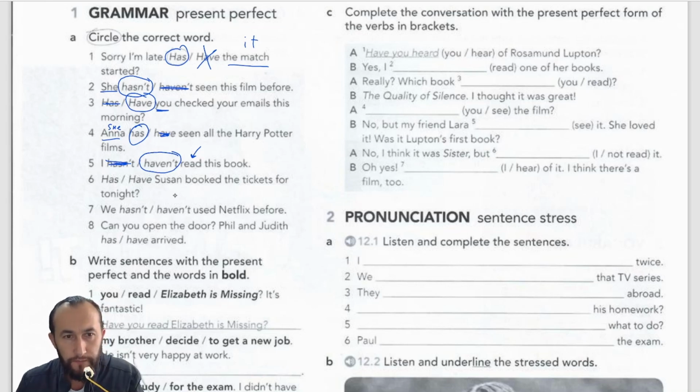So 6, and that's a question. Susan. Susan is she. So, has Susan. Has Susan booked the tickets for tonight? Okay. Number 7, we. So if we're going to use we, we go for haven't. We haven't used Netflix before. Number 8, can you open the door? Phil and Judas. Phil and Judas, they are 2 people, so have arrived. Phil and Judas have arrived. That's it, guys. Now we're moving to exercise B.